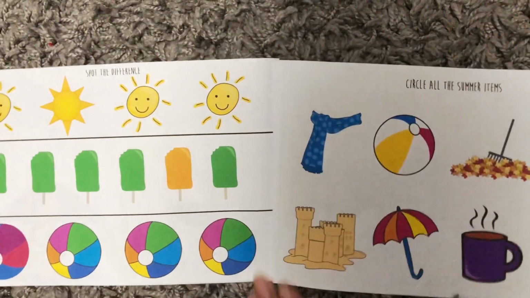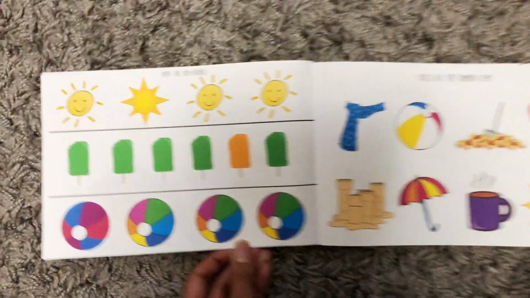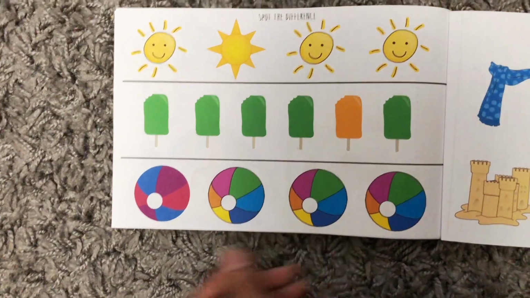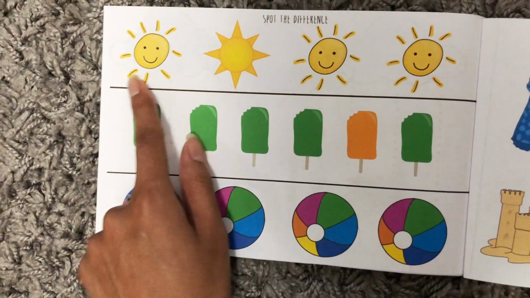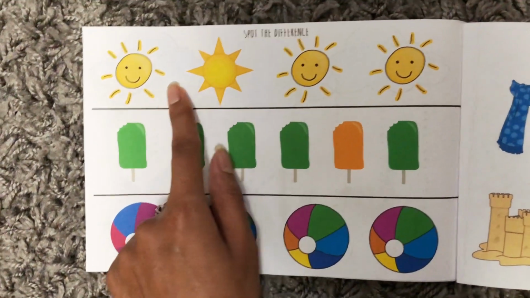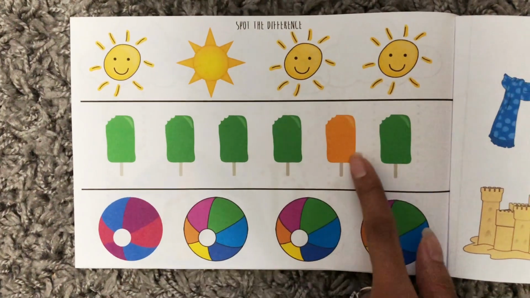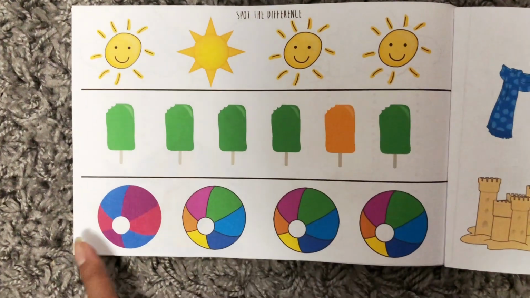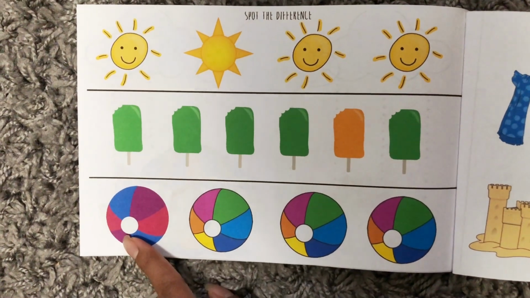And then the last activity is a summer activity. So here it says spot the difference. Basically they'll look at each image here and circle which one is different. So this one is different from the rest, so you circle this sun. Again, they'll circle this popsicle, and when they look here, they'll see that this ball is different from the rest.